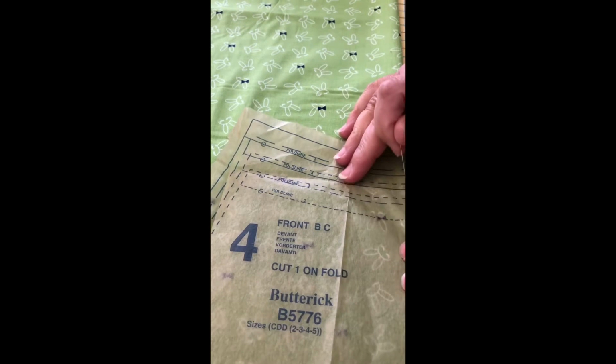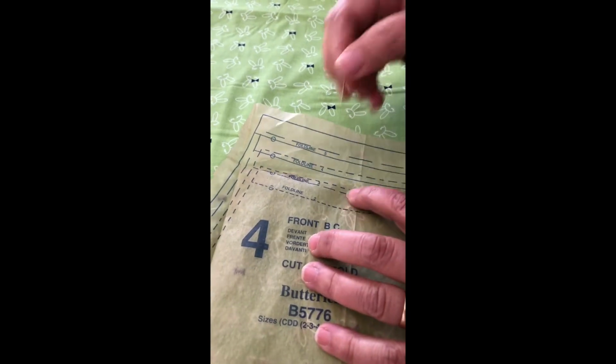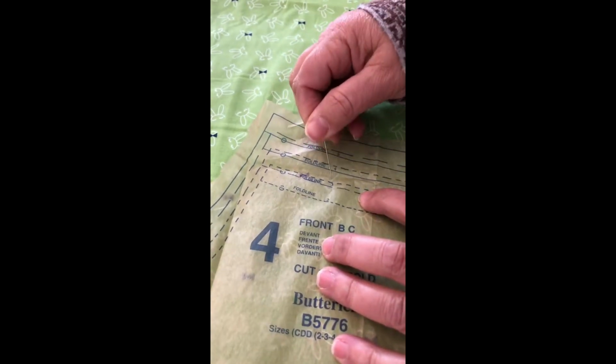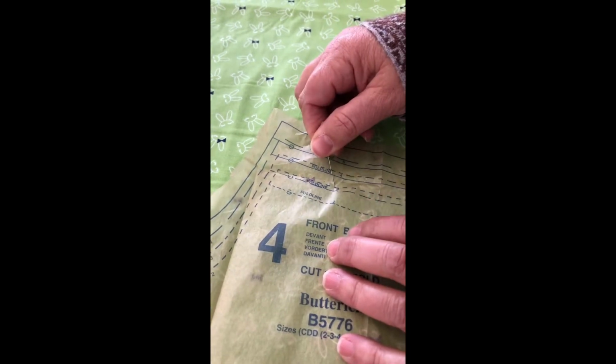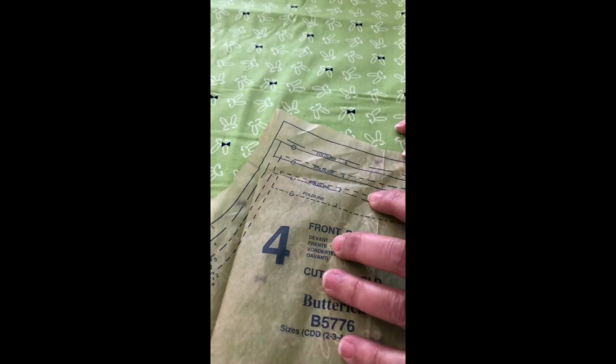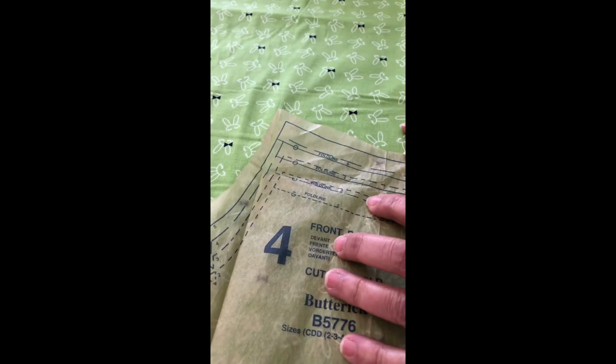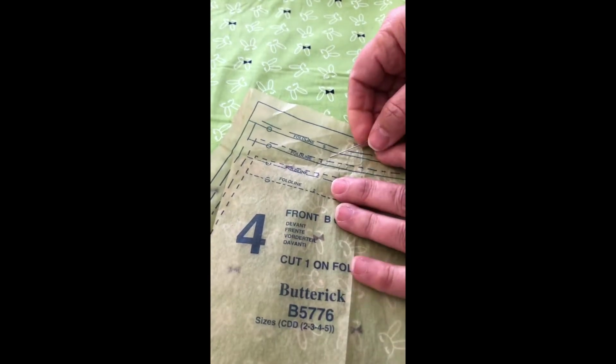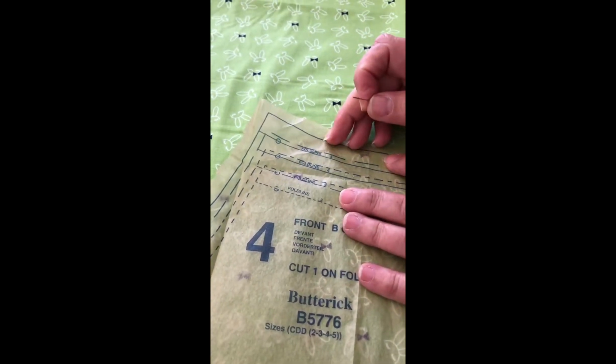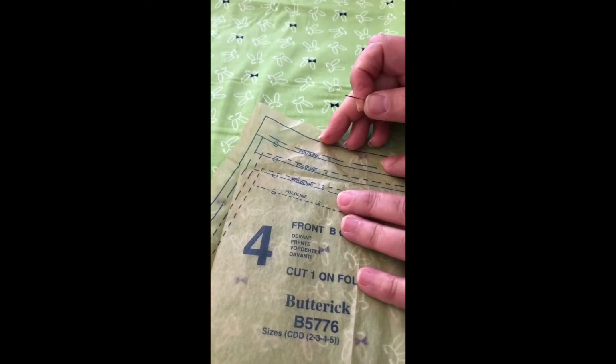Now what we wanted to cut was a size 3. Here, this says fold line 3. You could easily mistake that for the cutting line for size 3. So you've got to look at this very carefully. There's no other trick other than looking at it carefully.